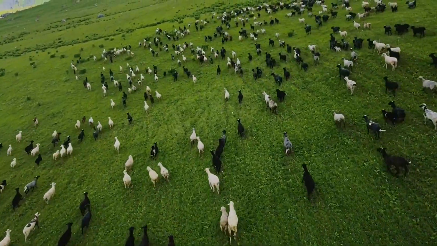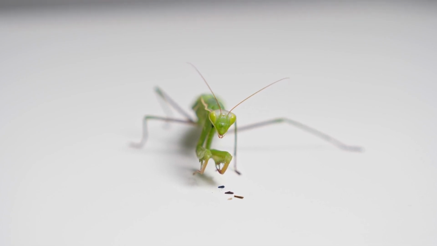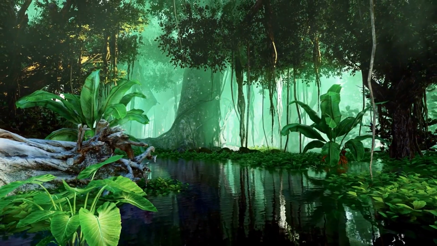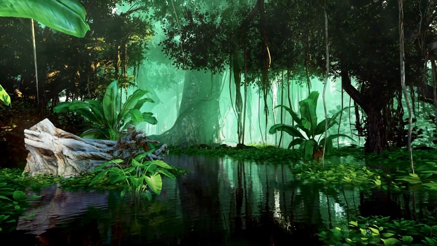Don't forget about interactions between species. Predators, prey, and symbiotic relationships add complexity. In Avatar, by James Cameron, the interconnected ecosystem of Pandora is a key part of the story.